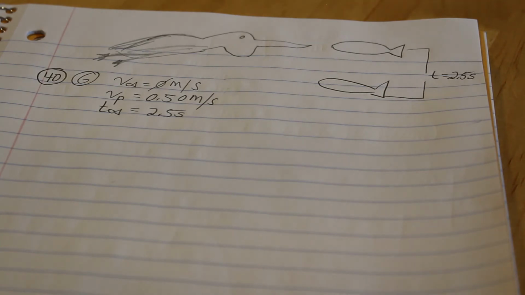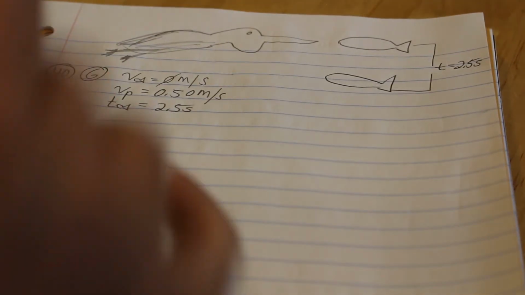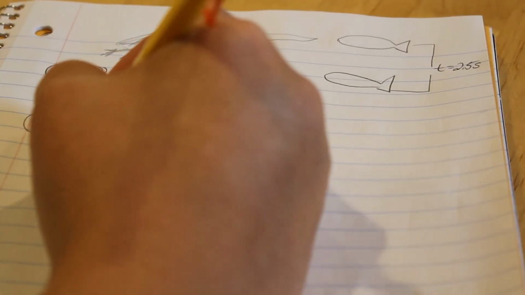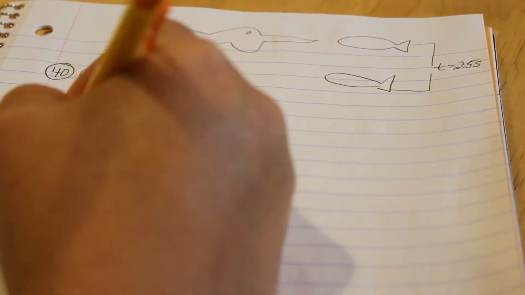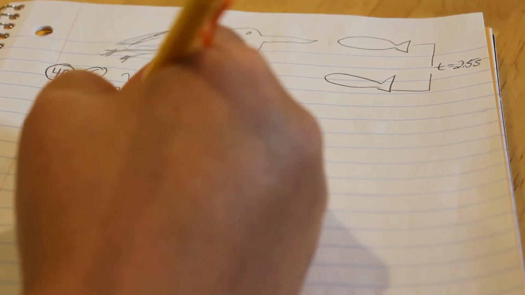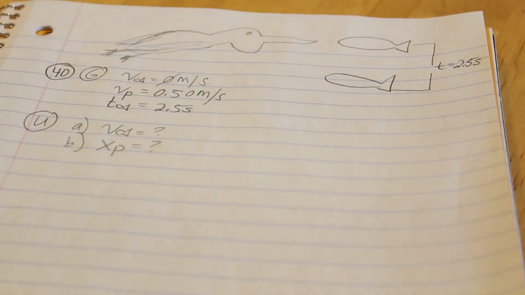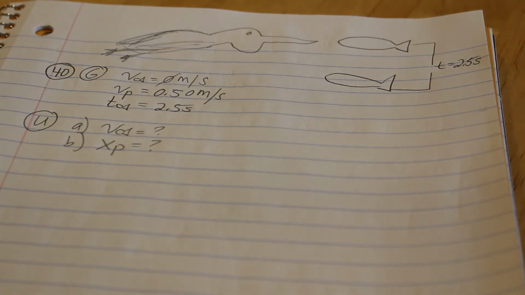So we have two things that we're trying to figure out. A, what is the velocity of the fish, and B, what is the position of the fish, or how far below the pelican is the fish after 2.5 seconds.